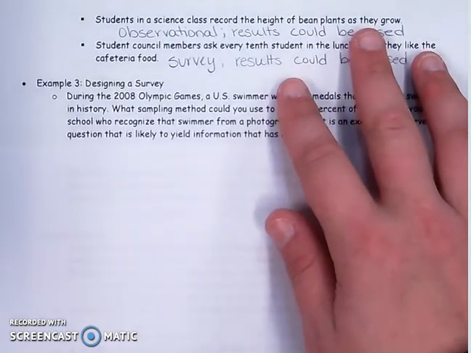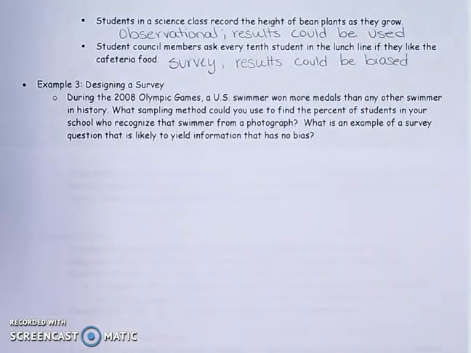Now, when designing a survey, you have to think about what type of questions you would ask to try and not have any biases. So, 2008 Olympic Games, a U.S. swimmer won more medals than any other swimmer in history. What sampling method could you use to find the percent of students in your school who recognize the swimmer from a photograph, and what type of question is likely to yield this information? This type of question is 100% opinion-based. As long as you can justify what you're doing, you're okay.